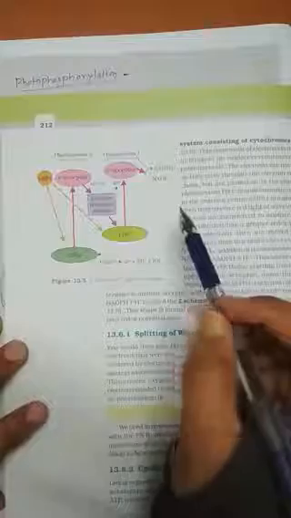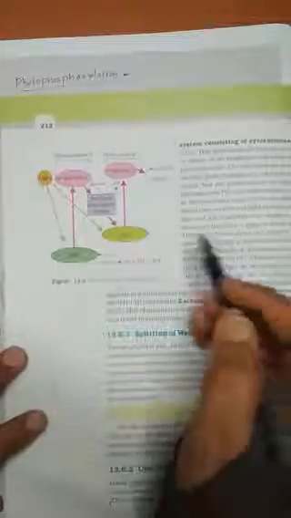These are non-cyclic photophosphorylation. Non-cyclic, here is given in your book, the Z scheme, also called the Z scheme of light reactions.